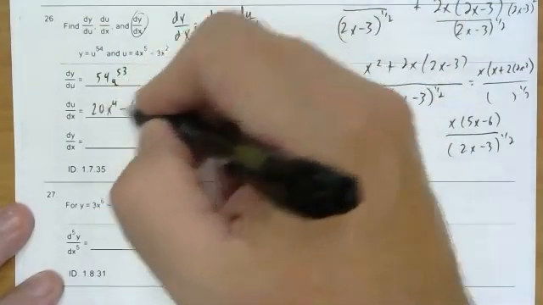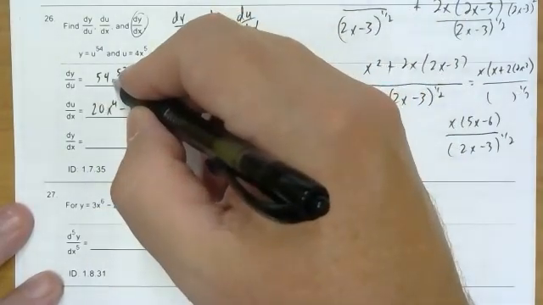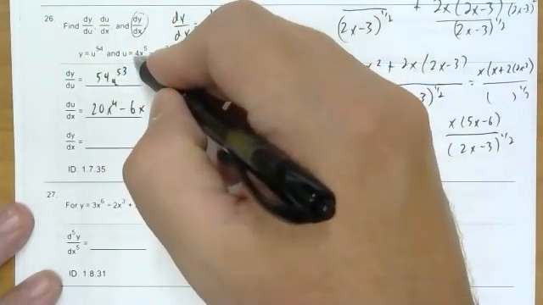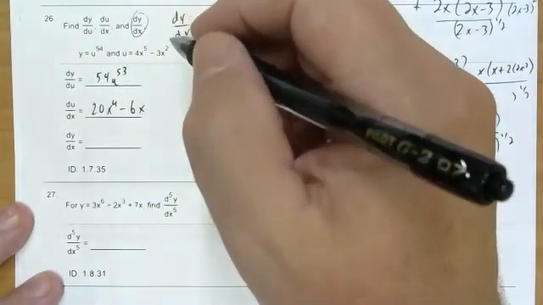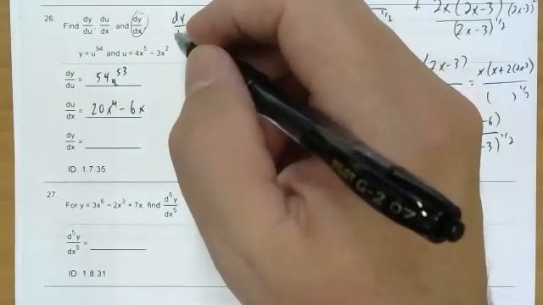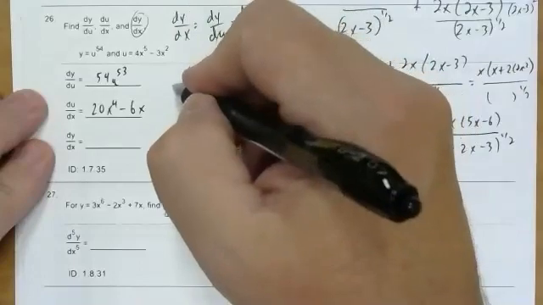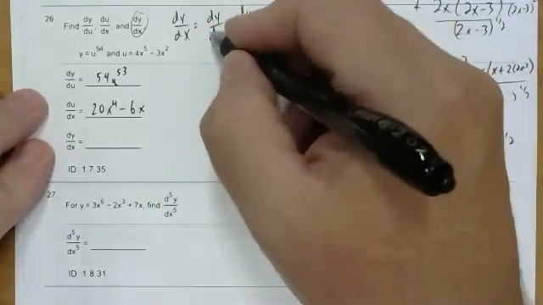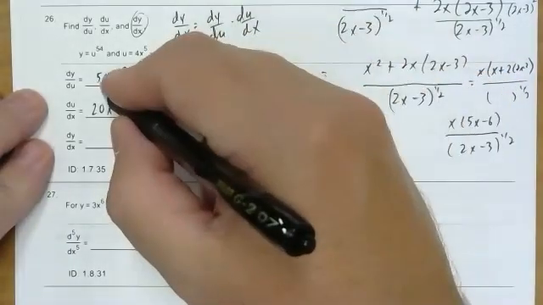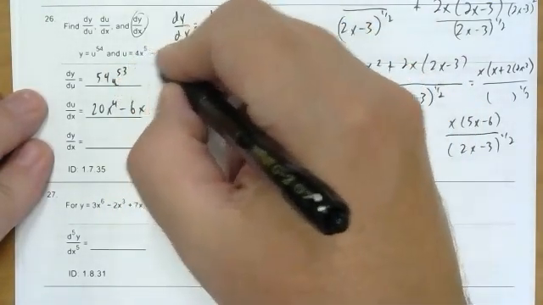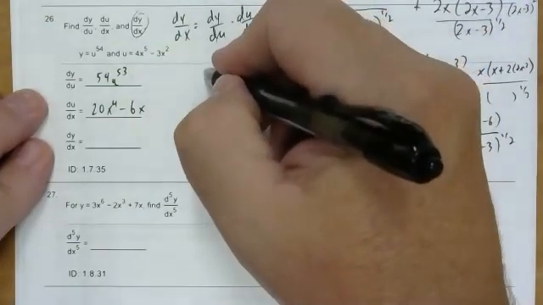Need to multiply that by du/dx, but I've got this u here. So before I multiply it, I want to replace the u with this whole thing right here, which is sort of messy. So let me write it this way. dy/du is 54u to the 53rd, but in place of u, I'm going to put this right here.